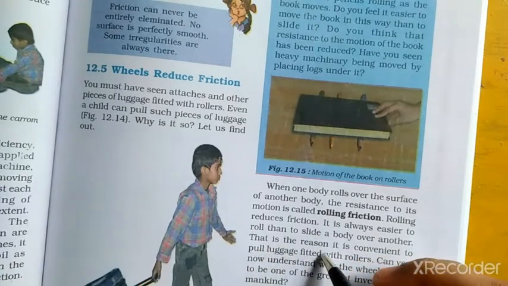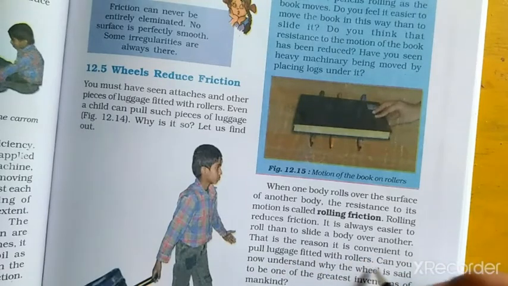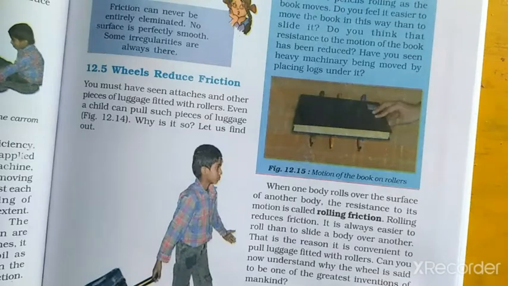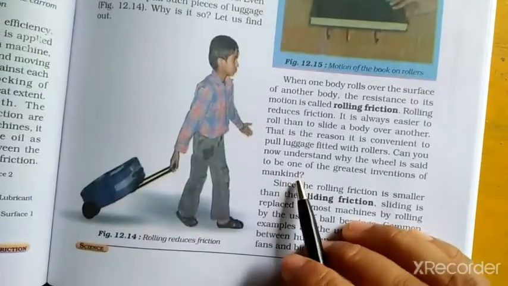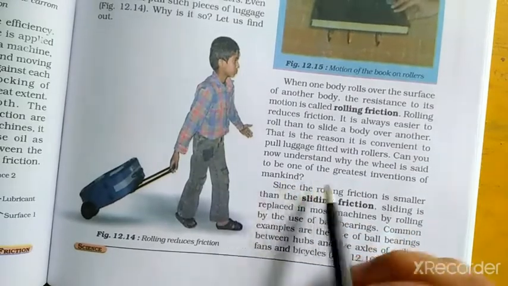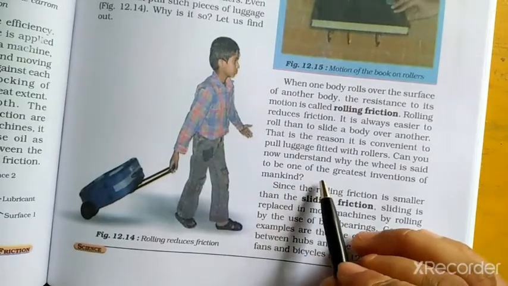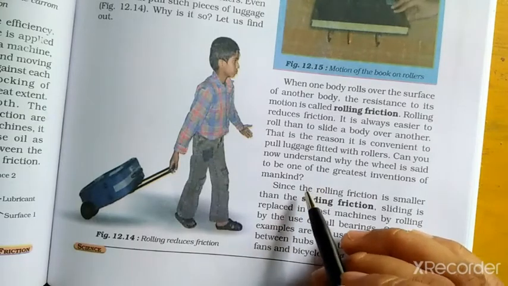And that is the reason it is convenient to pull luggage fitted with rollers. And can you now understand why the wheel is said to be one of the greatest inventions of mankind? So, it is said that the invention of the wheel is one of the greatest inventions of mankind.